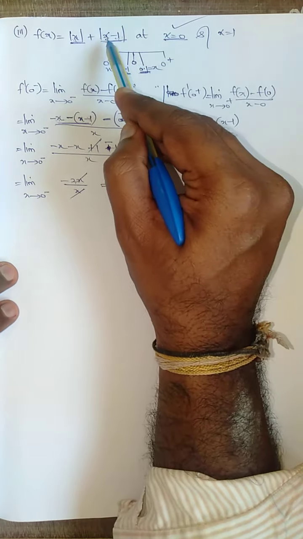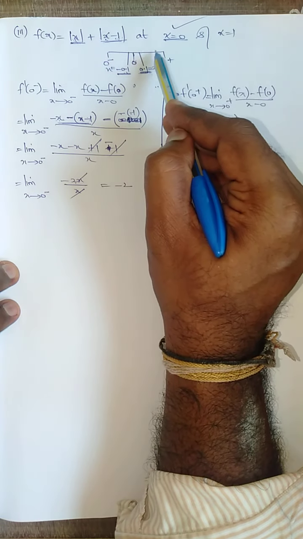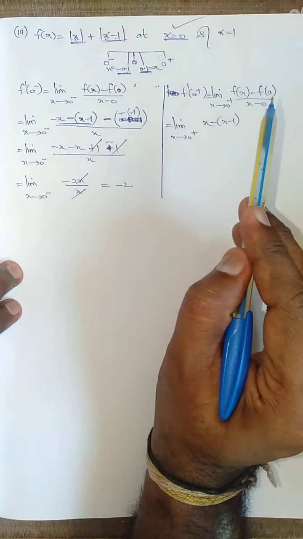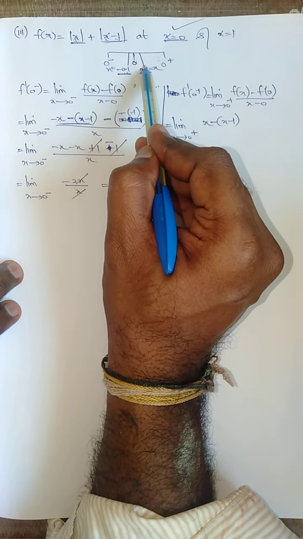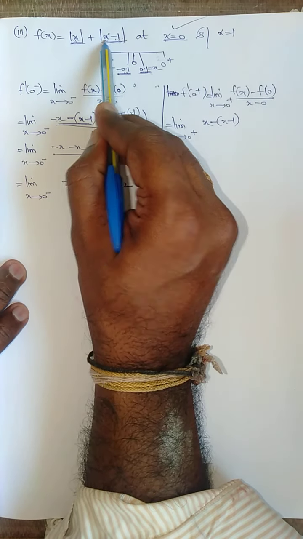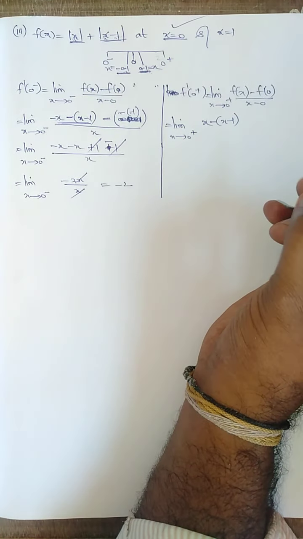Sir, if I apply the x value as 2? After 0, can I take 2? No sir, 2 minus 1 is 1, a positive value, sir, can we apply a positive value? No. I told you to take only the nearest value. Take the nearest value. The nearest value is 0.1. 0.1 minus 1 is a negative value. So minus of x minus 1.